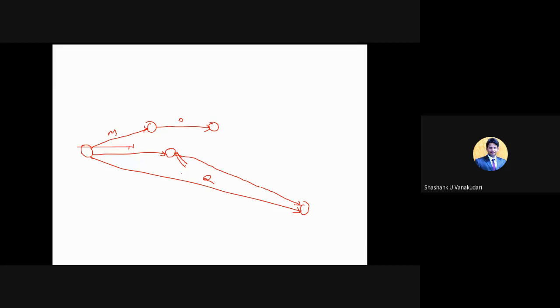Okay, so I will erase this. This is activity N, this is activity O, and this is activity P.